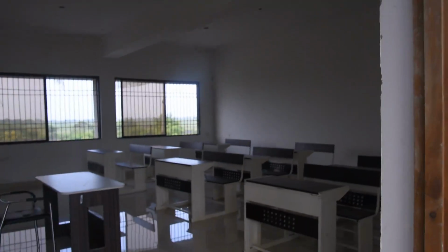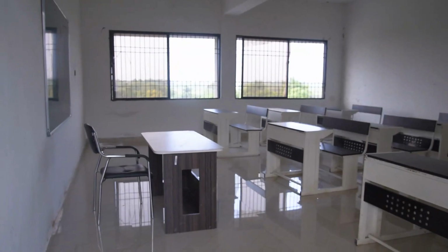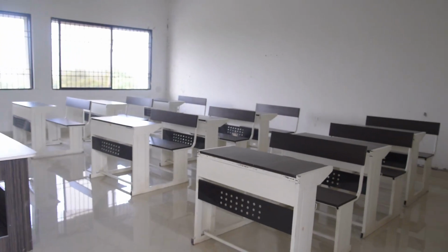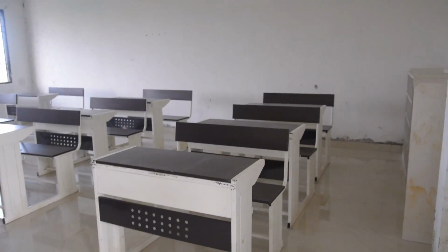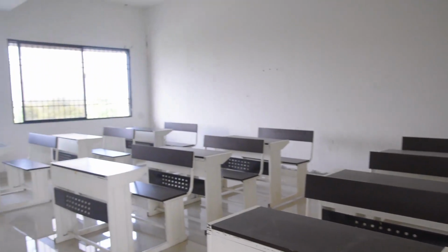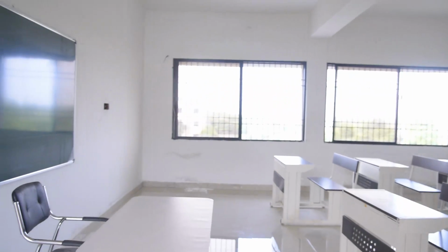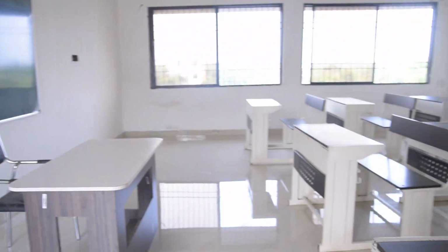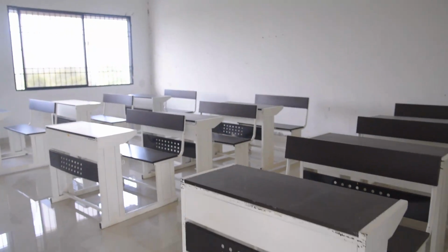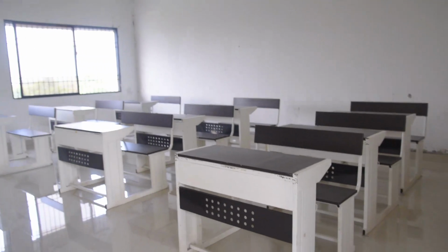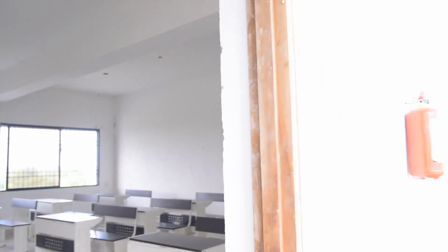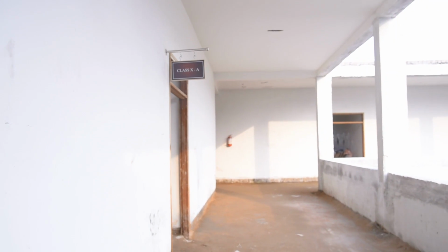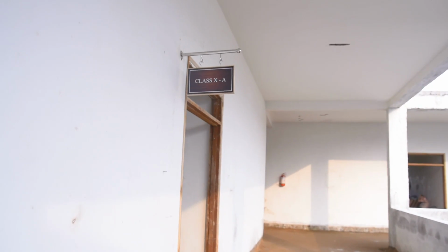The second floor also has very good lighting and ventilation. And here we have the lockers as well. And now we have grade 12A.